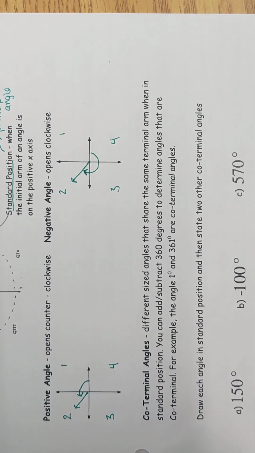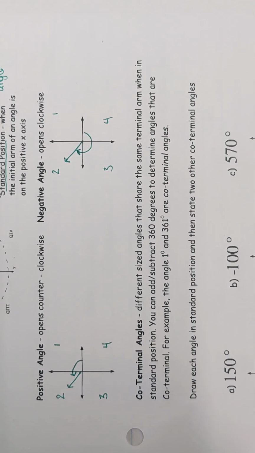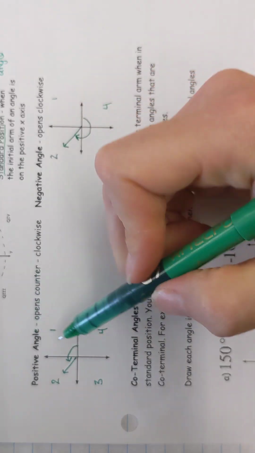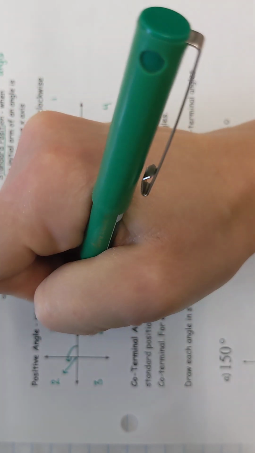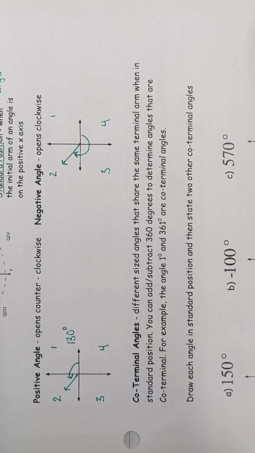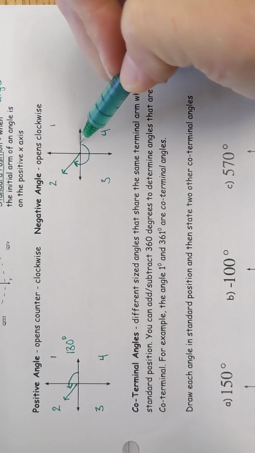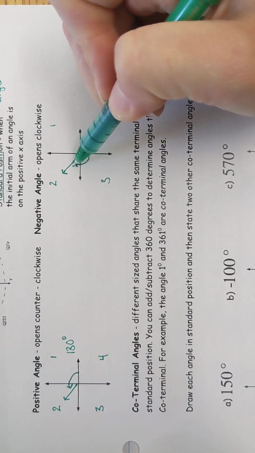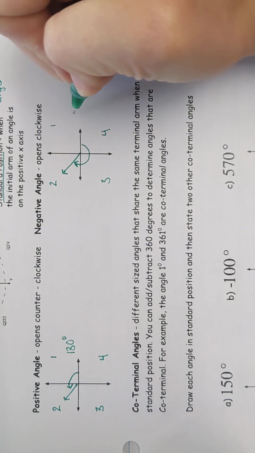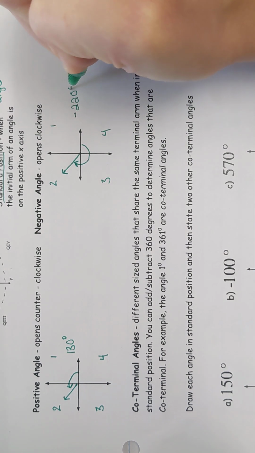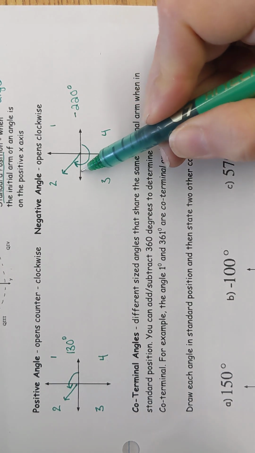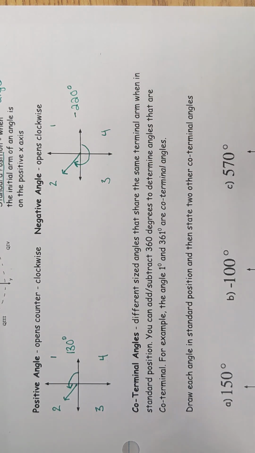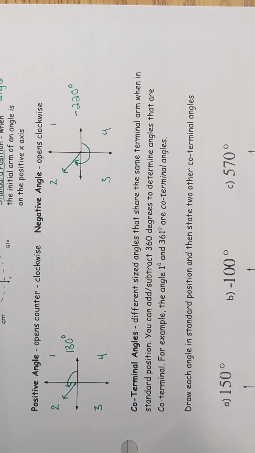Okay, so let's label these angles at least approximately. This first positive angle would be probably 90 plus 40, so let's call this like 130. This negative angle would be at least 180 plus maybe 30 more, so let's call this negative 220. I know that it's negative because I'm starting here and I'm going around in the opposite direction, counting my degrees exactly the same way.